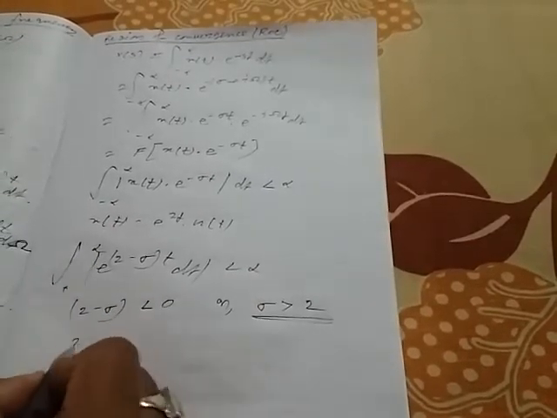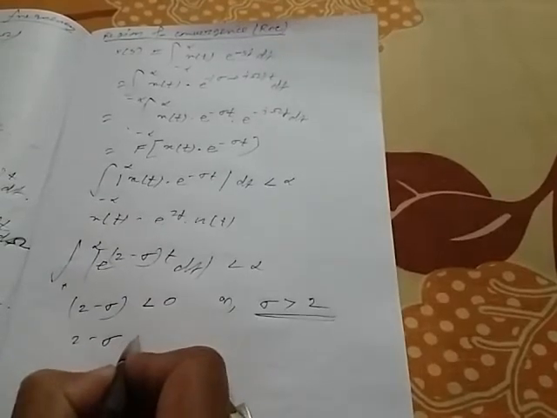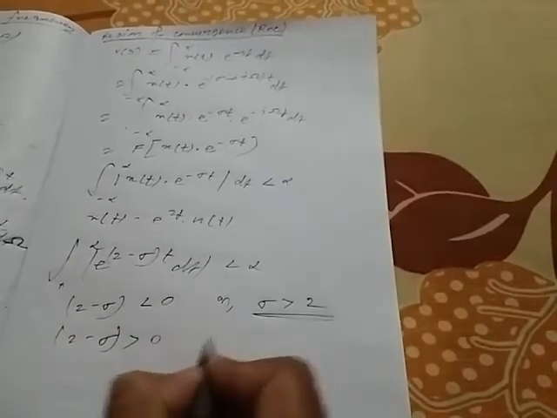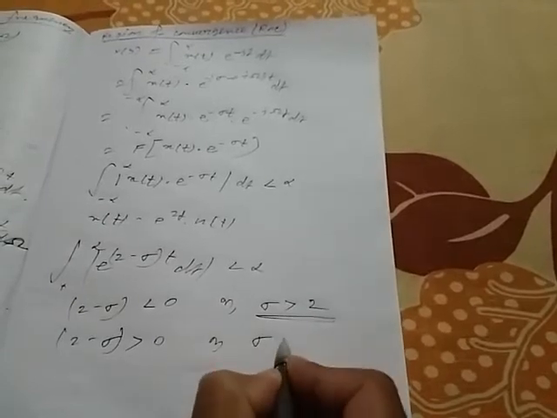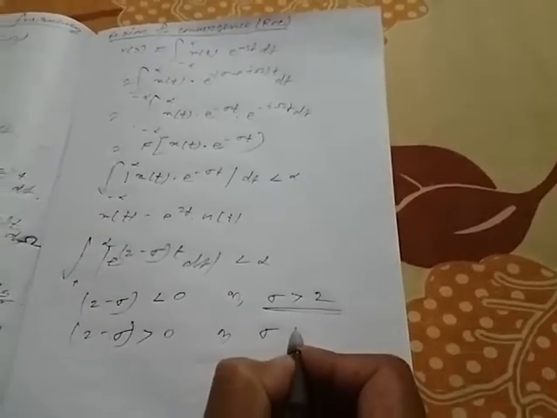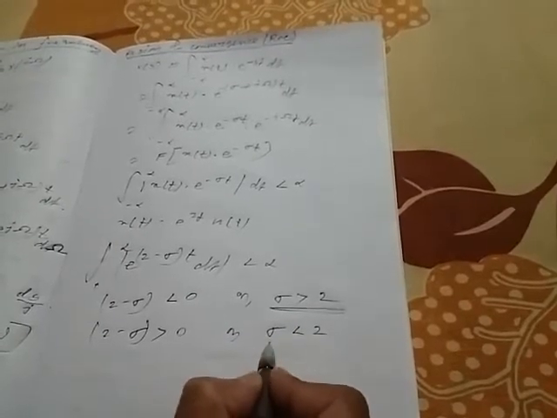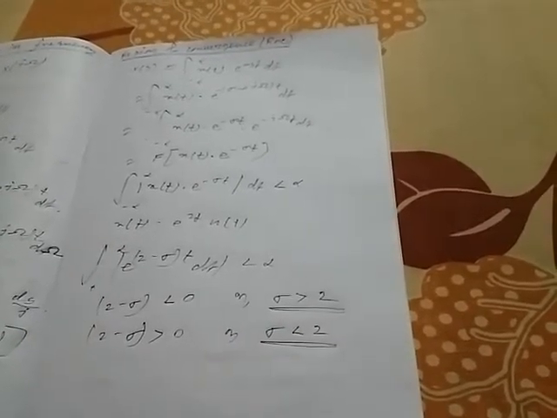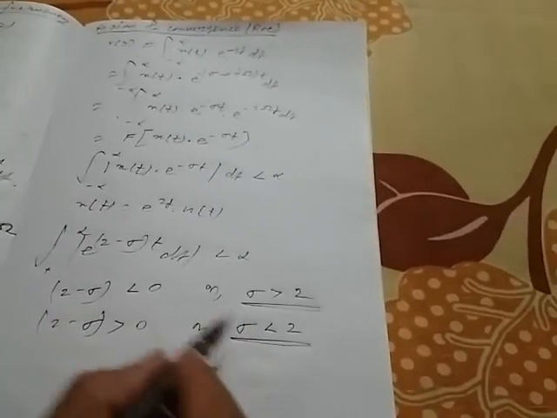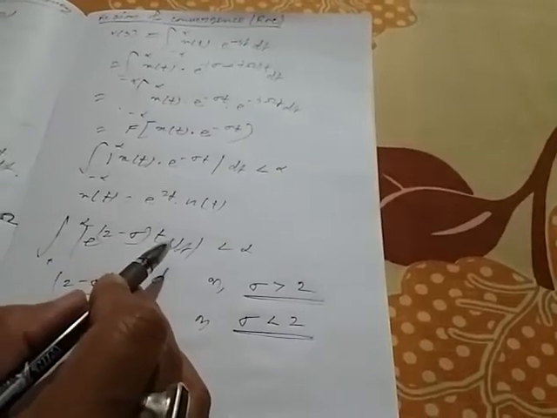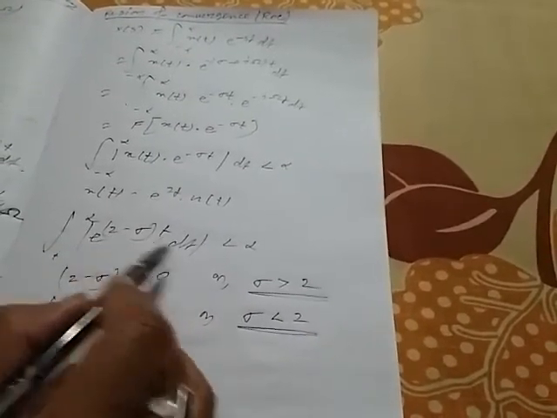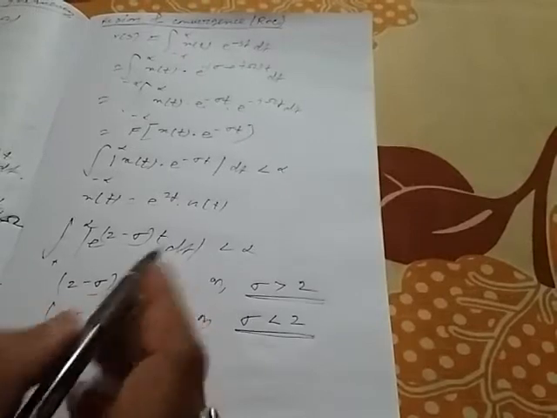Now if 2 minus sigma is greater than 0, then we can see that sigma is less than 2. So for values of sigma less than 2, this integration does not exist, or has the value of infinity, because it is an unbounded signal.